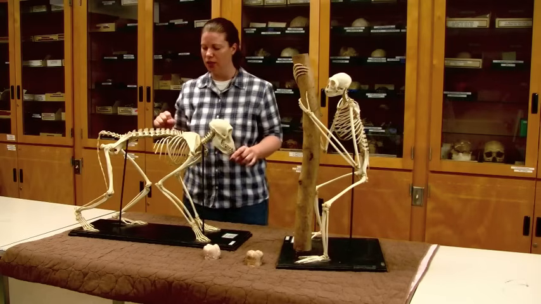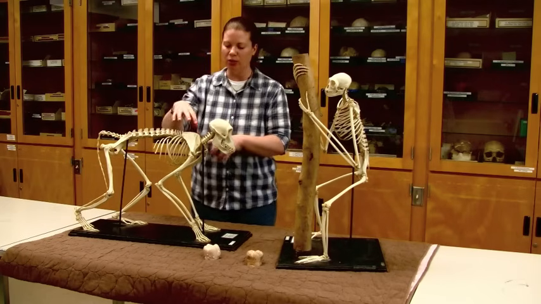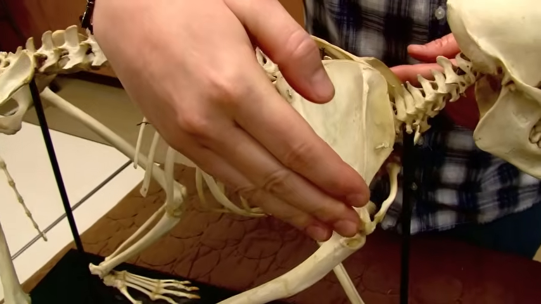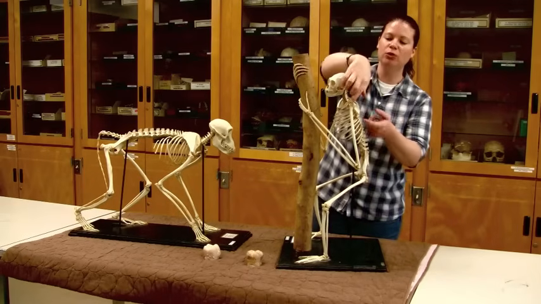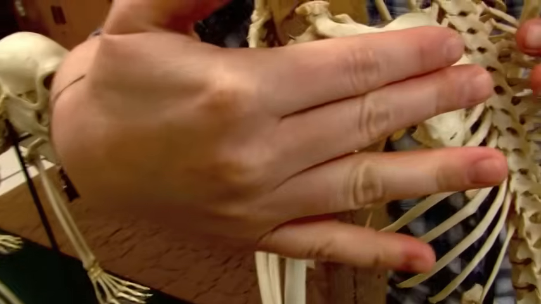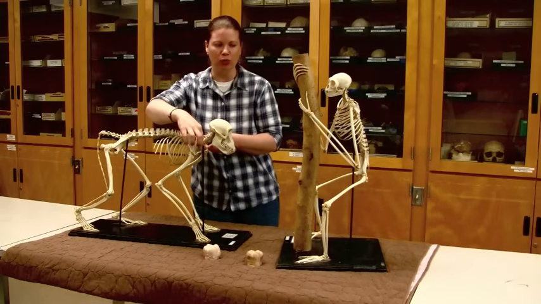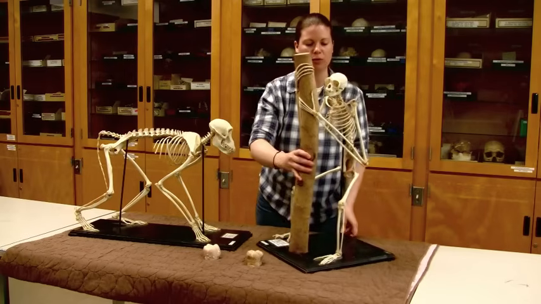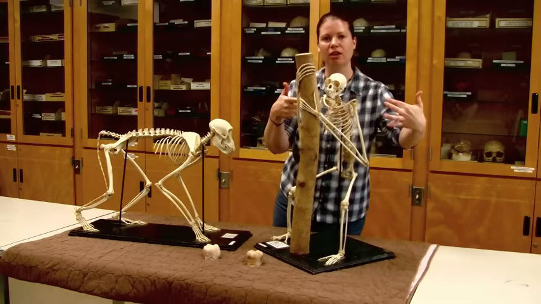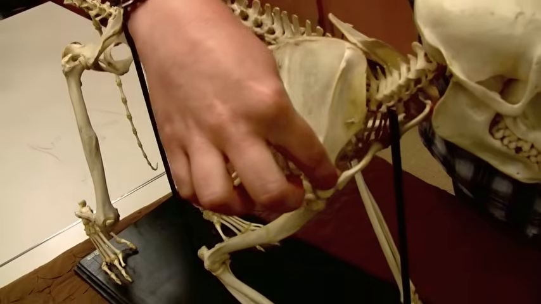Another difference you'll notice is the orientation of the scapula, or the shoulder blade. So in the monkey, the shoulder blade is more on the side of the body. In the hominoid, it's rotated towards the back of the body. Another difference you'll notice is the clavicle is elongated in the hominoid. Turn this sideways so you can see. The length of the clavicle, it's longer in the ape and shorter in the monkey.